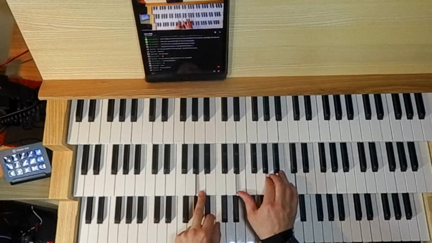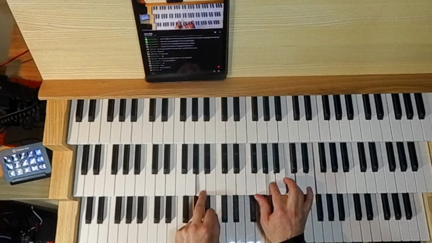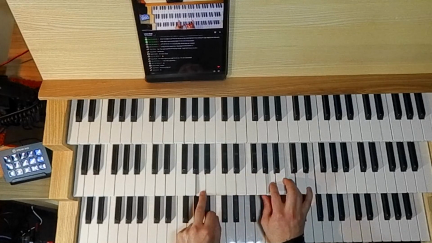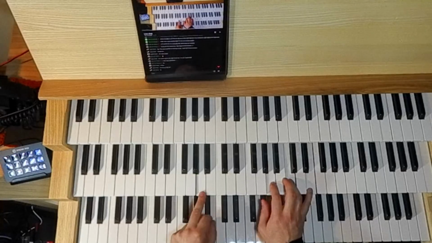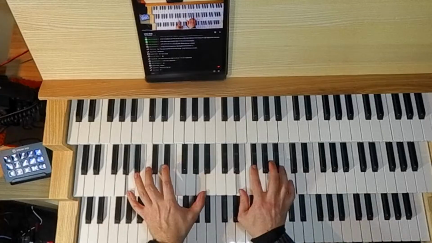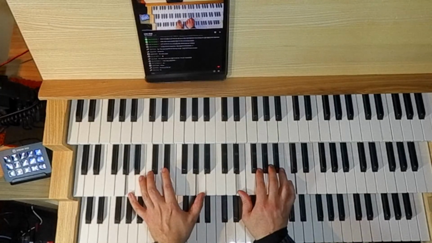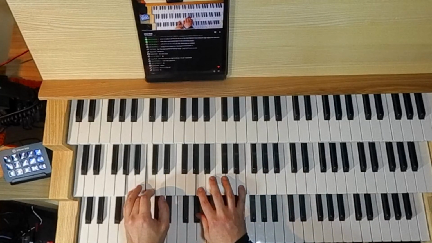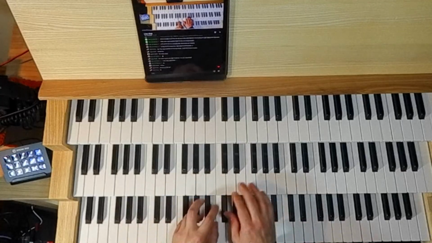1, 2, 3. That's 3 closed position and 3 open position. 1, 2, 3. How did I do that?